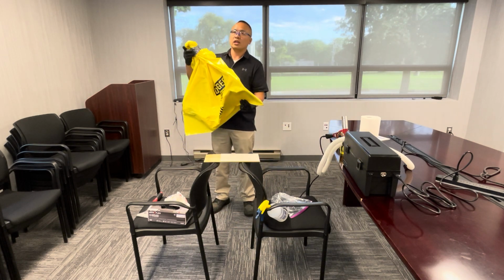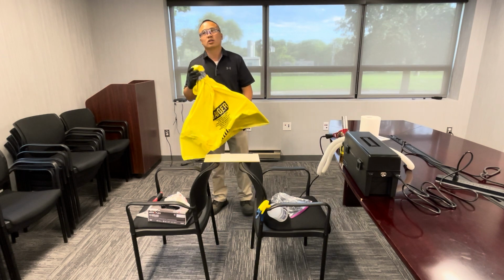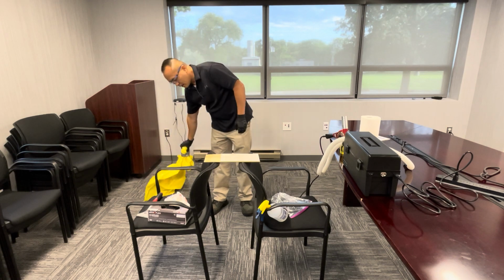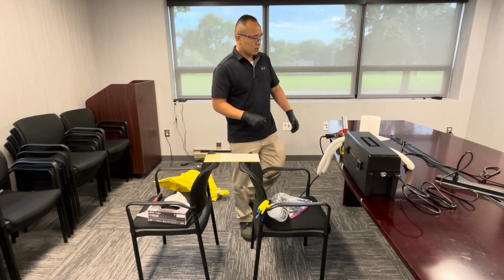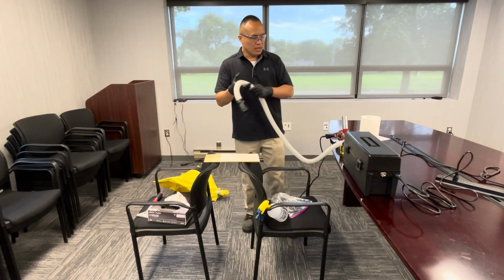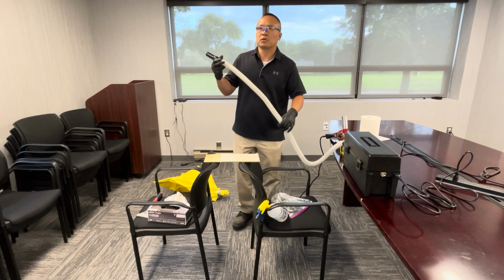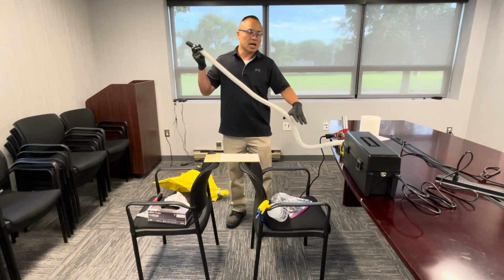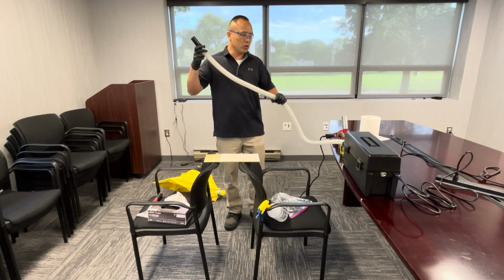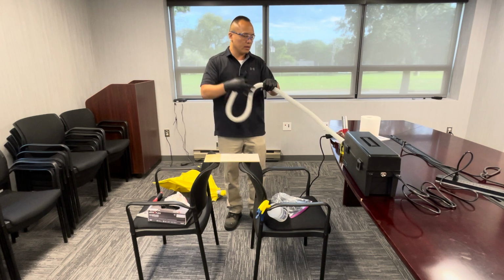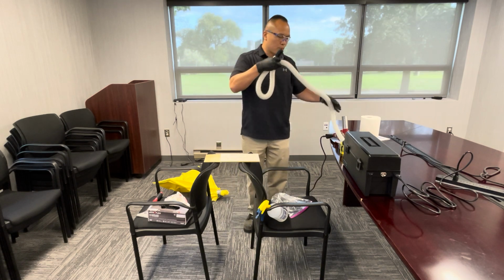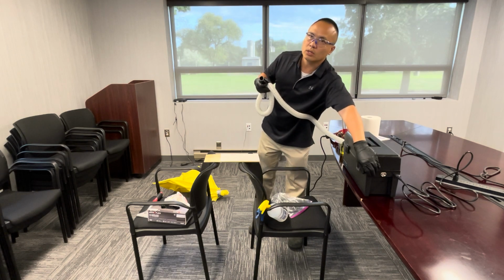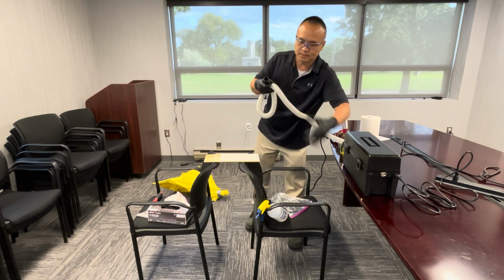Once this is done, contact your local SECM for disposal of this asbestos waste bag. Another thing you should do is ensure that any type of debris inside your HEPA vac hose is inside the HEPA vac itself. So what you're going to do is shake it out above the HEPA vac to promote any type of debris to enter the HEPA vac. You can turn it on as well to ensure any type of debris is sucked in.